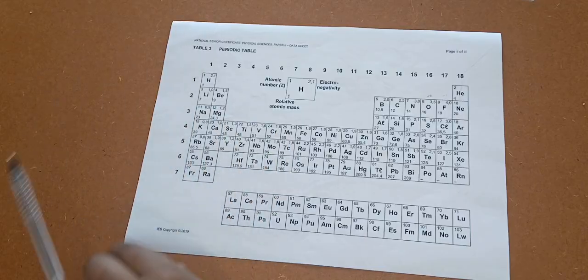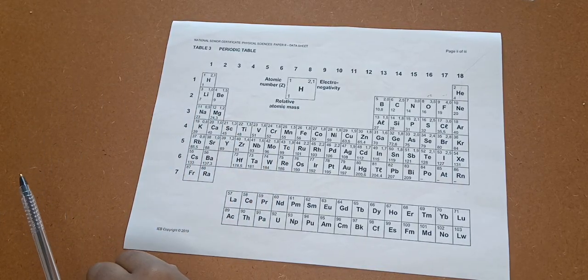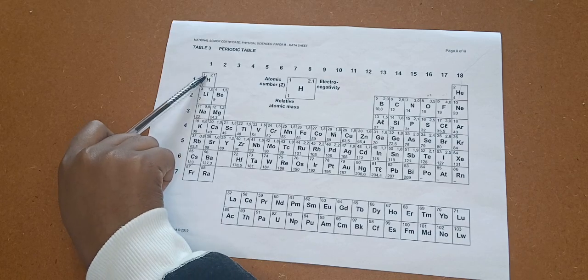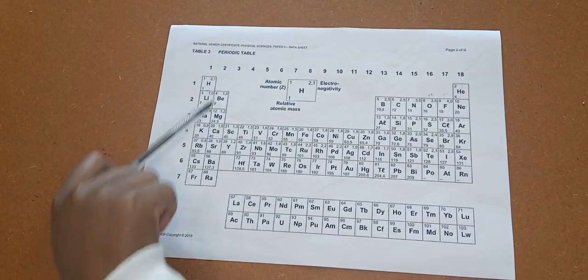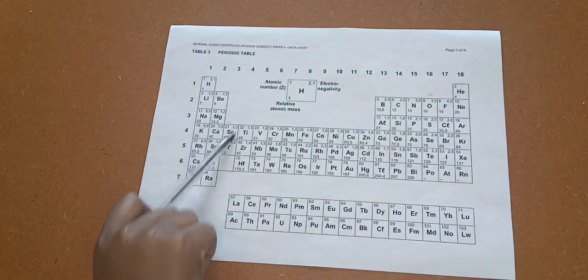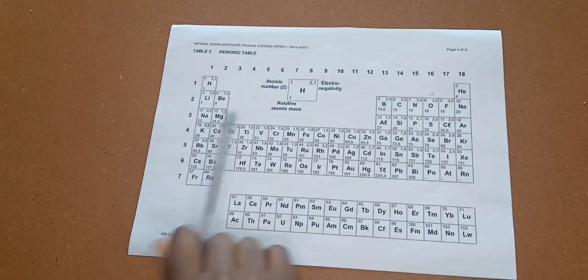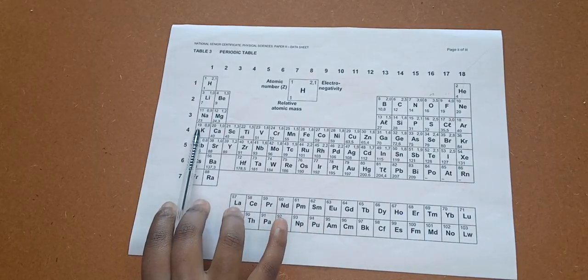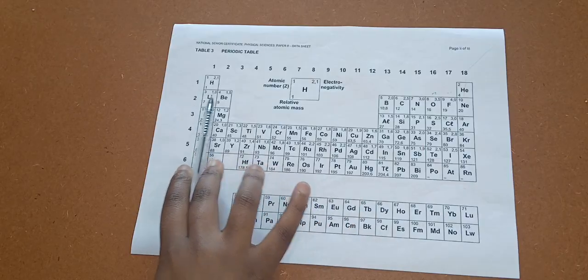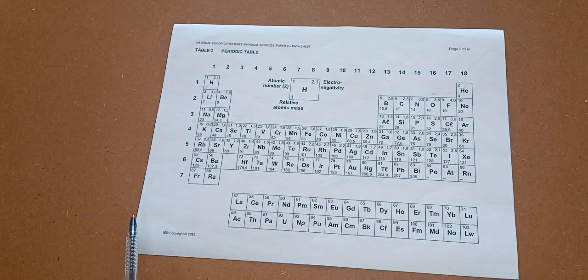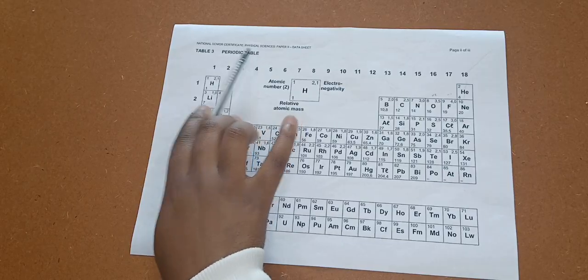So in the periodic table, you have groups and you have periods. When you are going from the top of this list going down, this is a group. And when we go across the periodic table from left to right, we call it a period, and that is why it is called a periodic table.